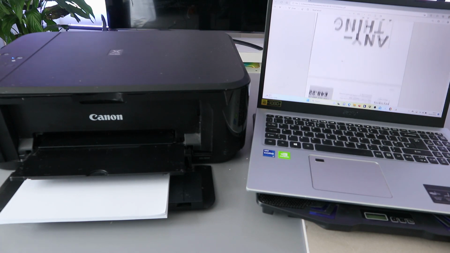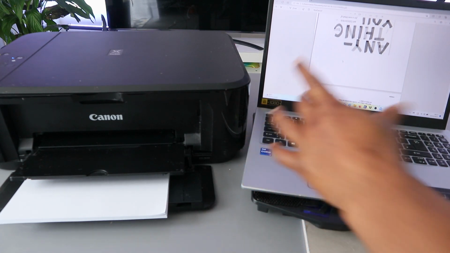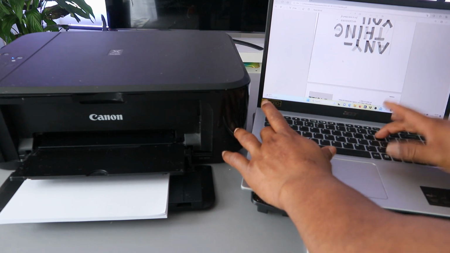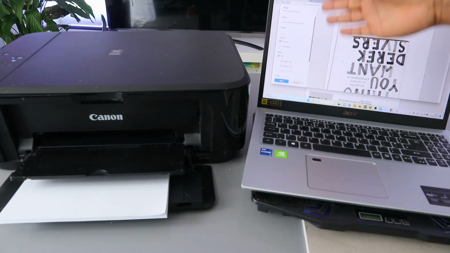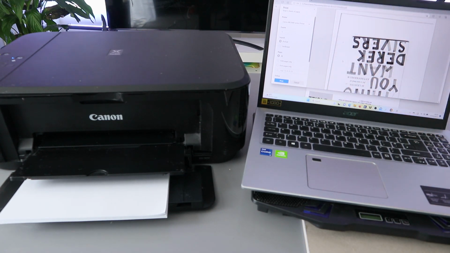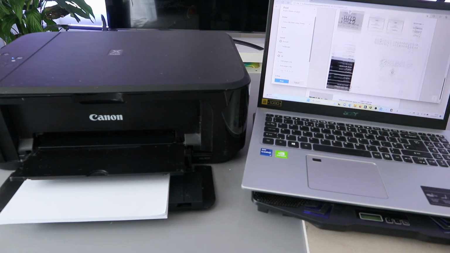So to print this document, what you need to do is go on top, okay, and select the print icon, or you press Control plus P on your computer. When you press Control plus P, it brings out the print options, okay? So this is the document you want to print.